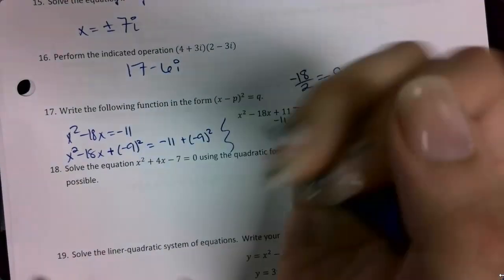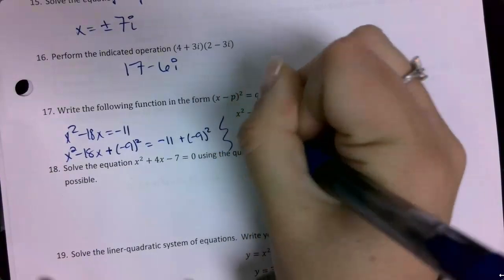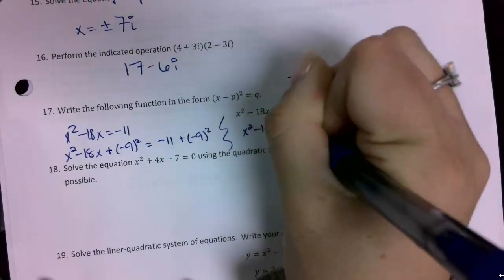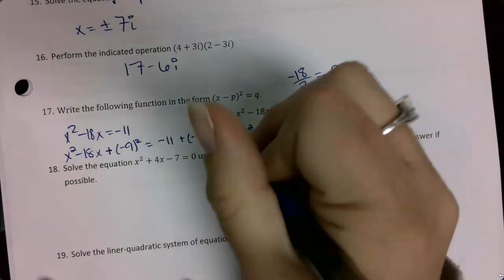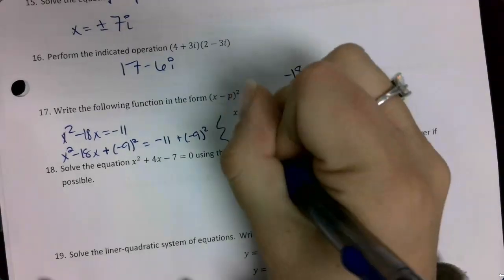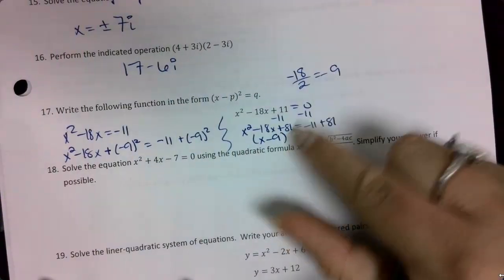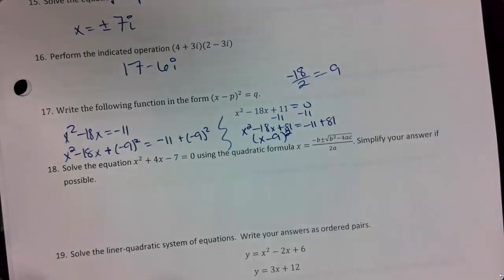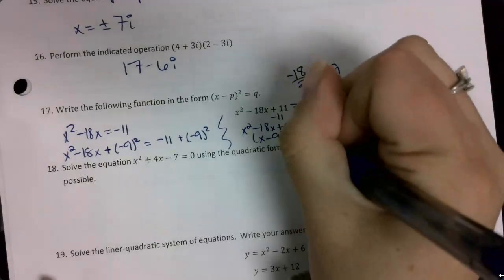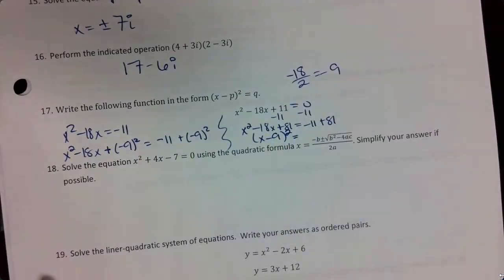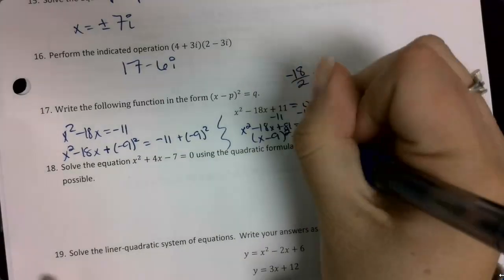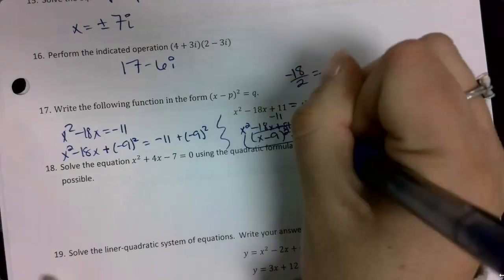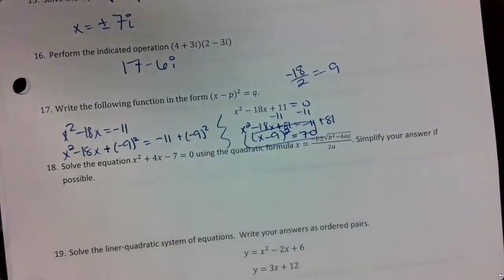So that gives me x squared minus 18x plus 81 equals negative 11 plus 81. Combine like terms, or factor the left. So I'm going to get x minus 9. This should match up with that number right there, squared, because negative 9 times negative 9 gives me positive 81, and then negative 9 plus negative 9 gives me 18. Then I want to go ahead and combine like terms here. I get 70.